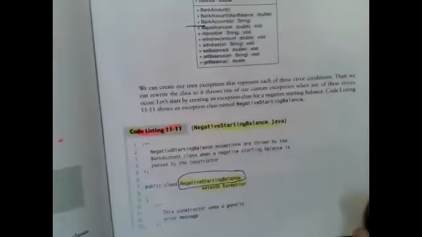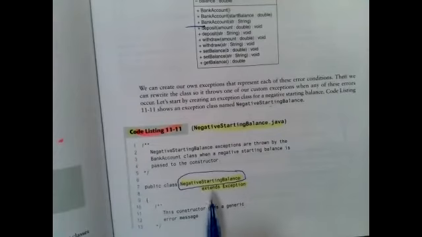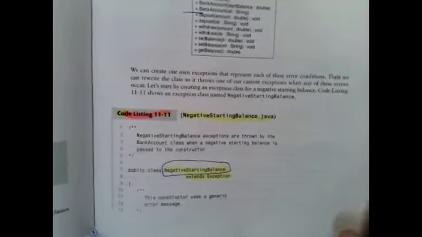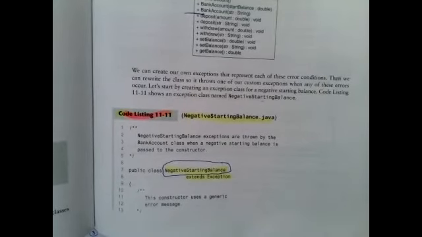All right, I'm creating my own. The very first one is called negative starting balance. So if an exception occurs, I'm going to throw an error and its type is going to be negative starting balance.